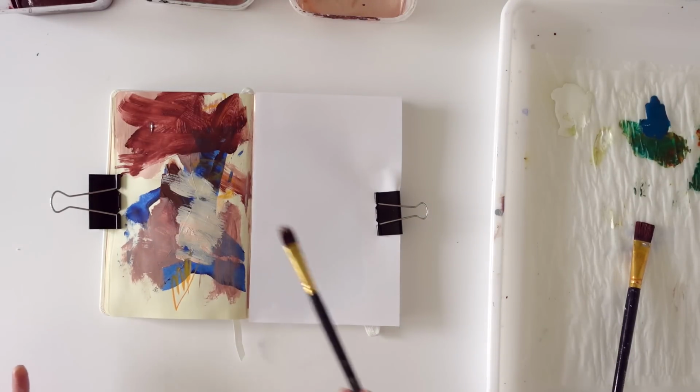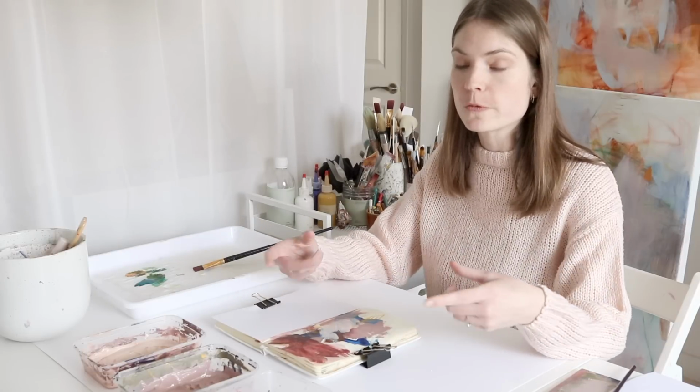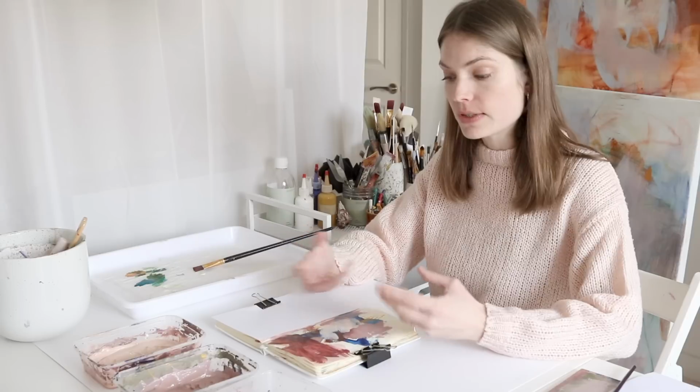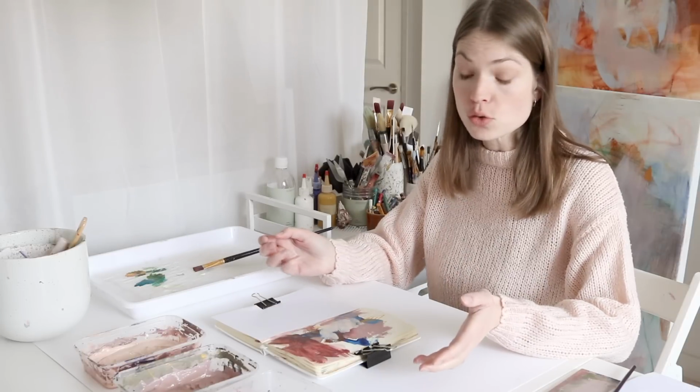Right, so it works, but I sort of forced my painting to fit into the rule of thirds, and that kind of goes against the lovely nature of painting intuitively.